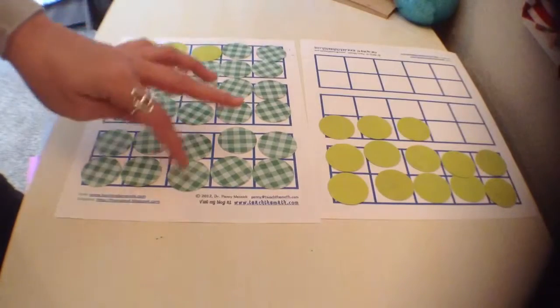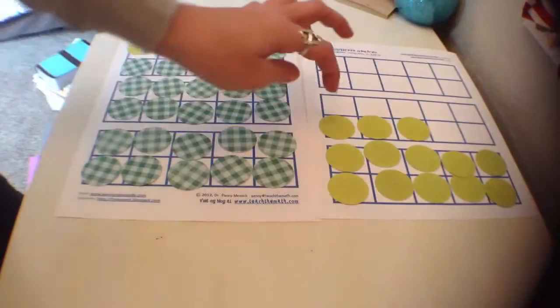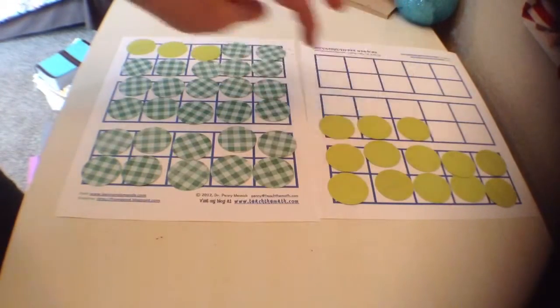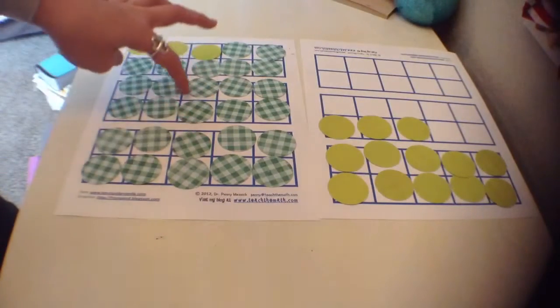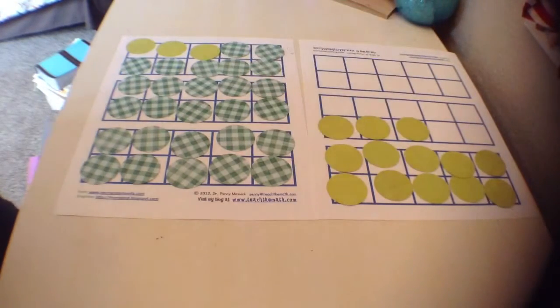Now we can see that we have 1, 2, 3, 4 full 10 frames, and then a remaining 3. So that means that we have 10, 20, 30, 40, 43 jelly beans. Therefore, when you add Erica's 27 jelly beans to Carlos's 16 jelly beans, the answer is a total of 43 jelly beans.